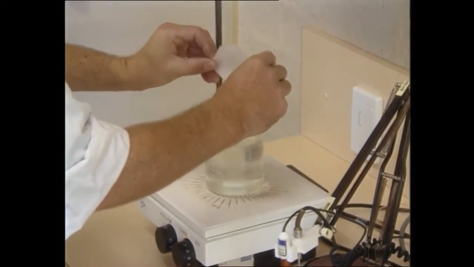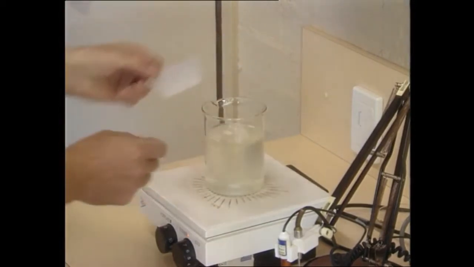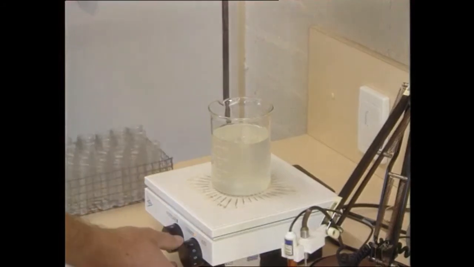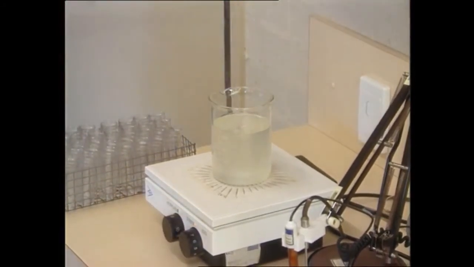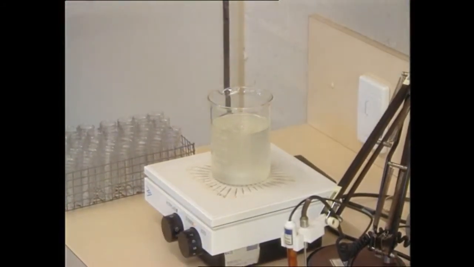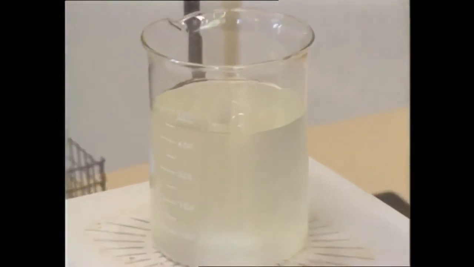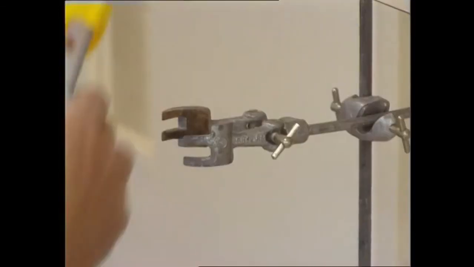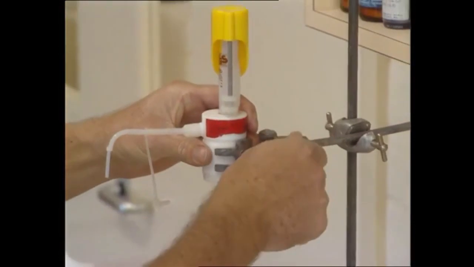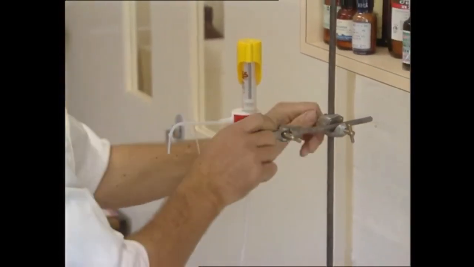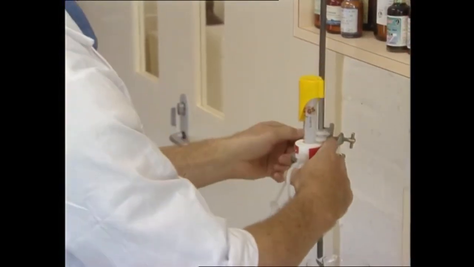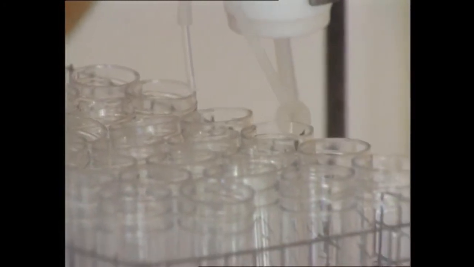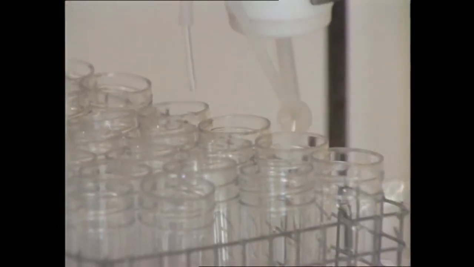Otherwise, the gelling agent will settle to the bottom of the beaker, resulting in a batch of medium which is not homogeneous. This means that some containers will have a lot of gelling agent and some will have very little in them. Once the gelling agent is added and dispersed or dissolved thoroughly, the medium can then be dispensed into culture vessels.